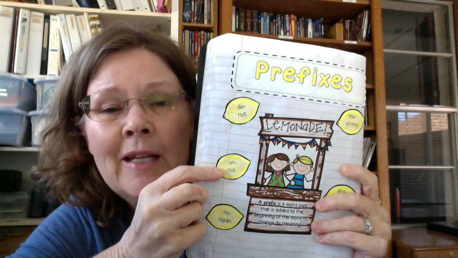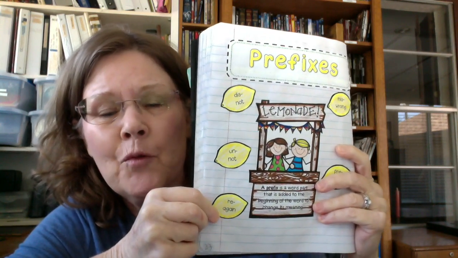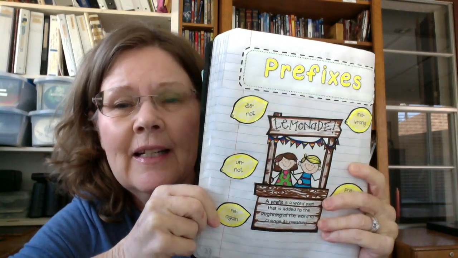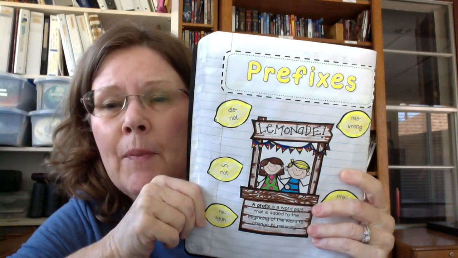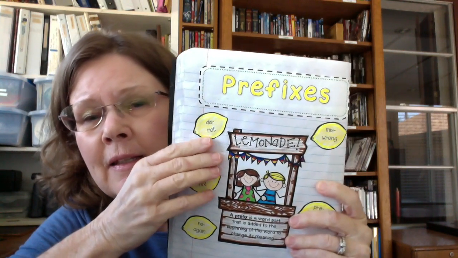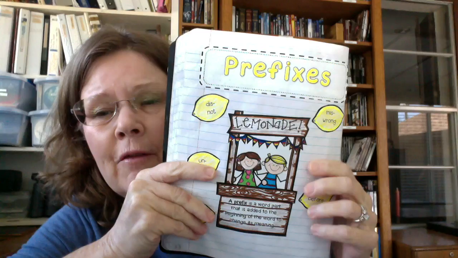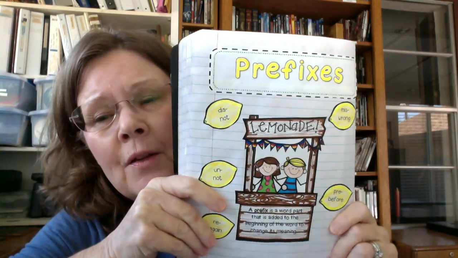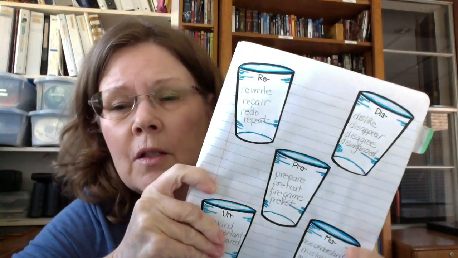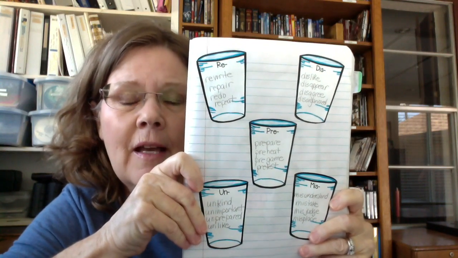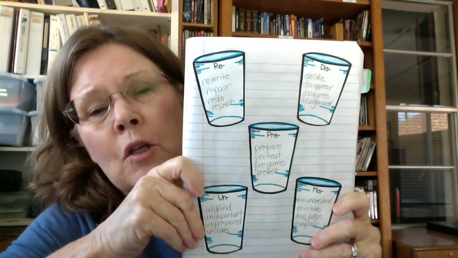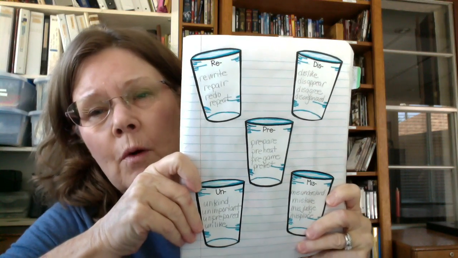We've got several that mean not, don't we? And then we have re, which means again. Okay, so all you're going to do on this page is put these lemons and their different prefixes on them. And then on the other page, we're going to write some words for each of the prefixes. I have written some of them. You might be able to think of some different ones.